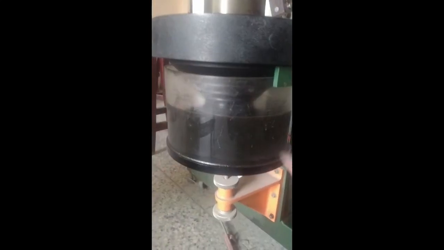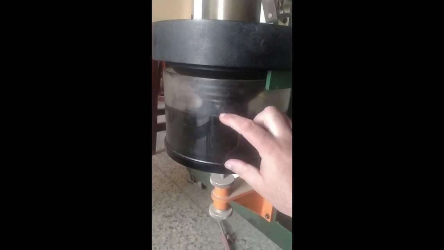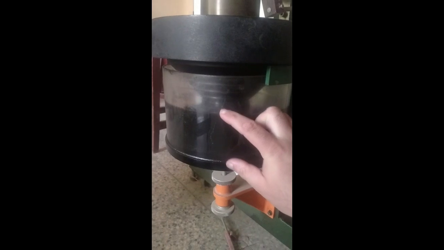we used this apparatus. This is a conical flywheel, and this flywheel is immersed into the oil sump, and this is the dashpot.